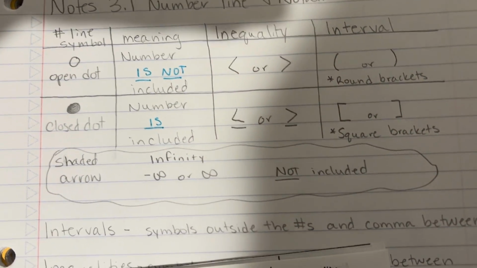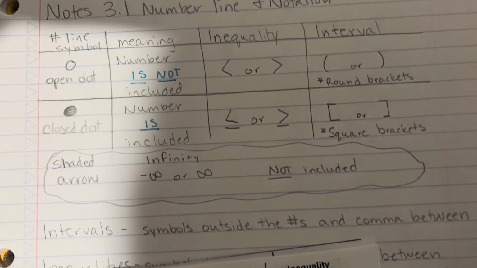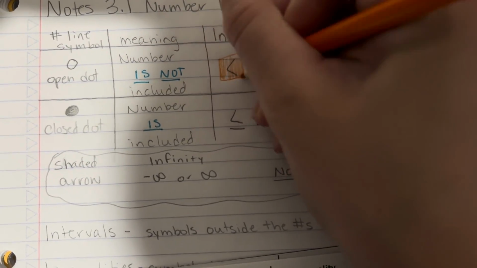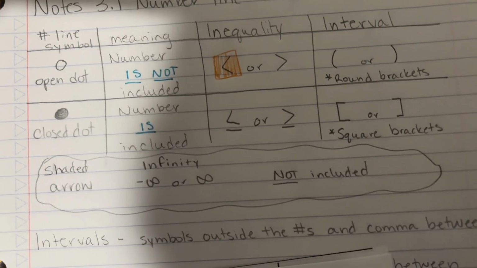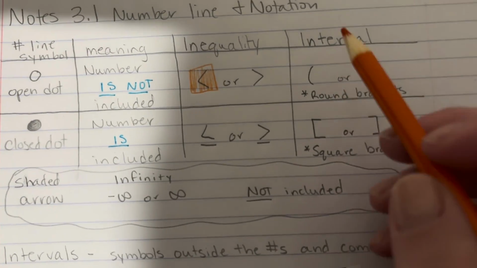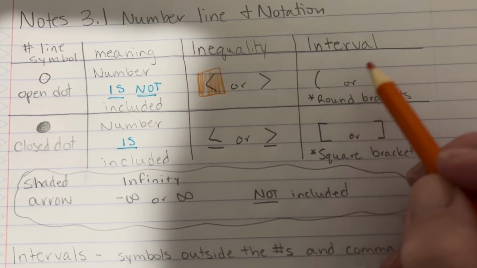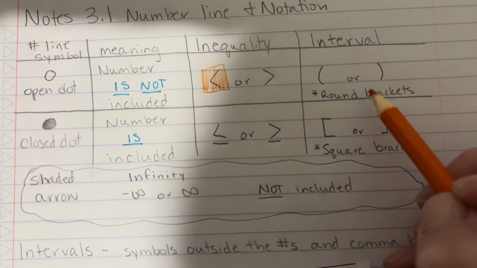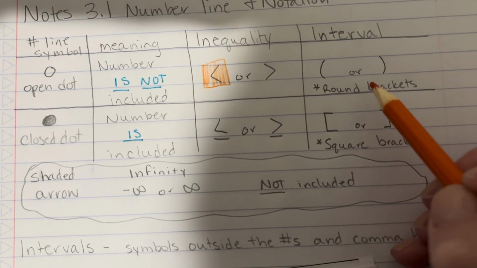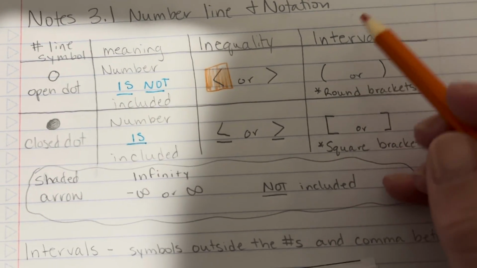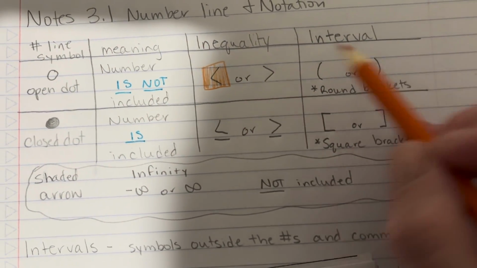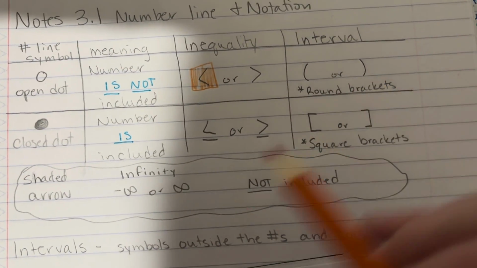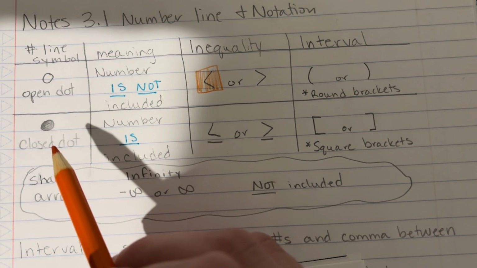For the most part, we will just use the less than symbol because our bigger numbers are always going to be on the right side. Interval notation, we use round brackets if they're not included. I know they look like parentheses, and we use parentheses all the time. But when we're talking about intervals and explaining what's happening where, let's use the words round bracket.